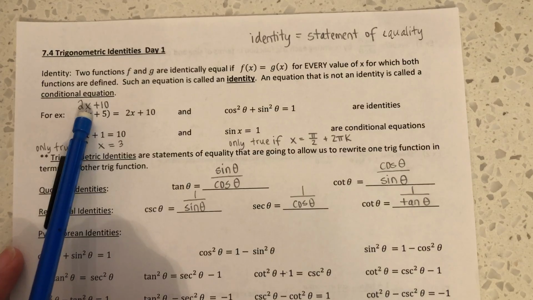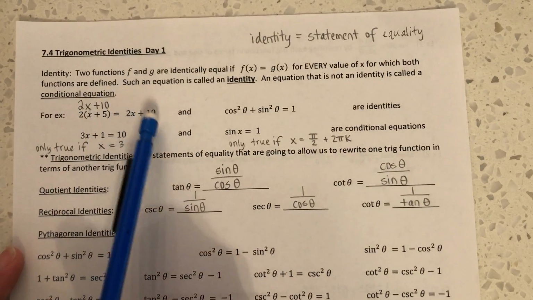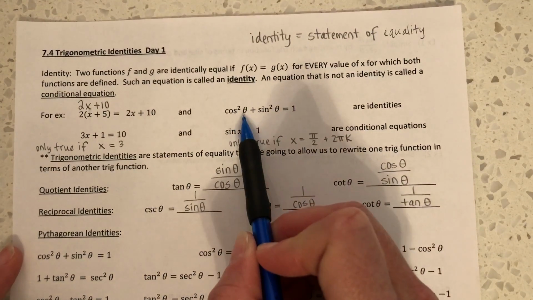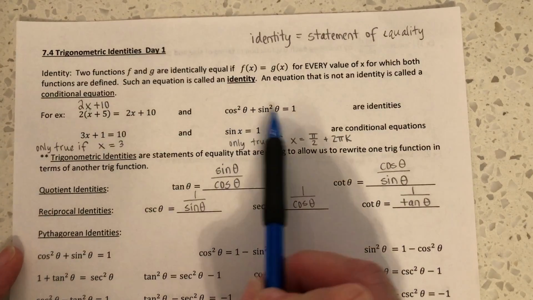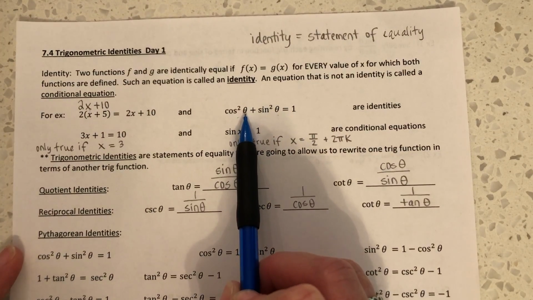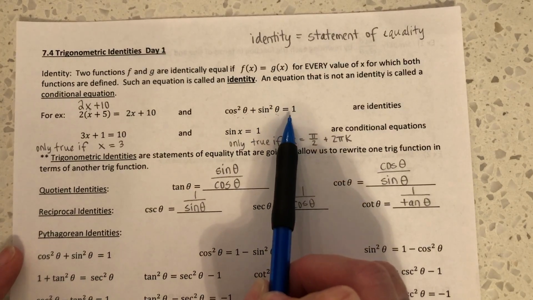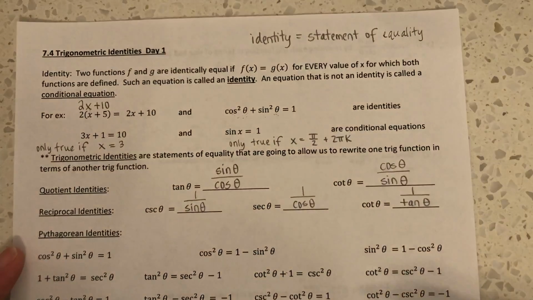Here, cosine squared theta plus sine squared theta always equals 1. It doesn't matter what angle you plug in for theta, the cosine of theta squared plus the sine of theta squared is always going to equal 1. That's an identity.